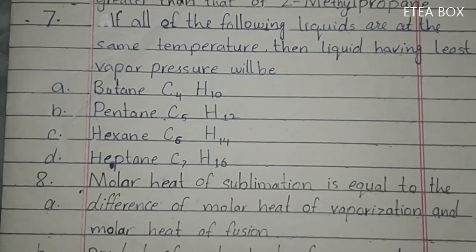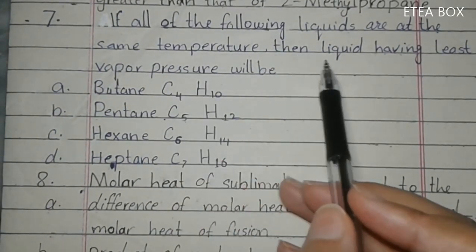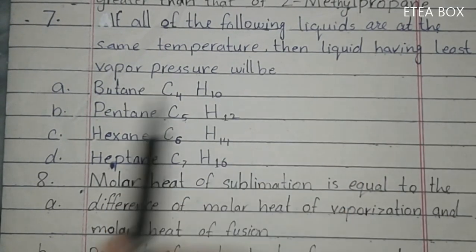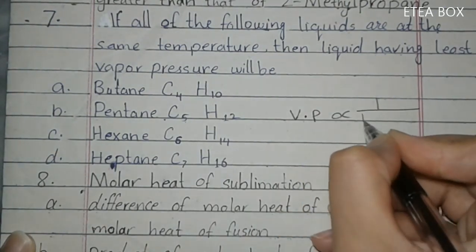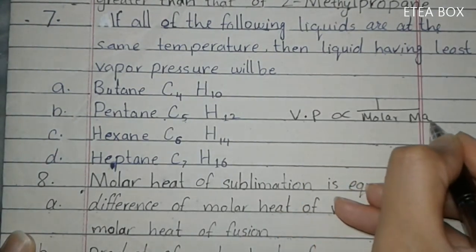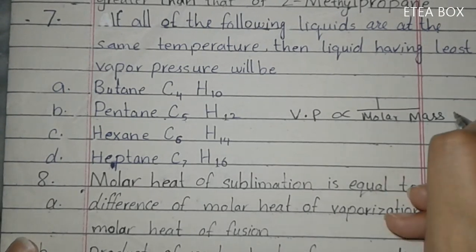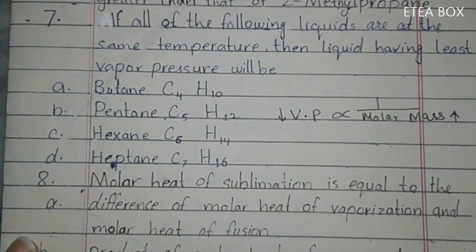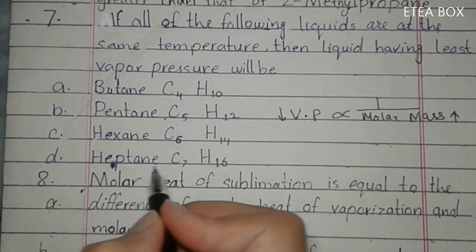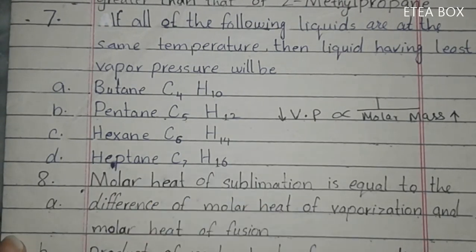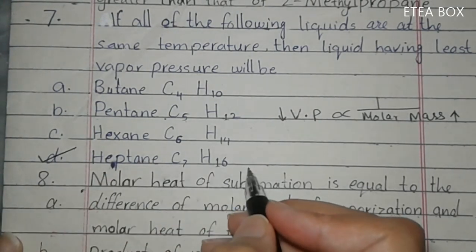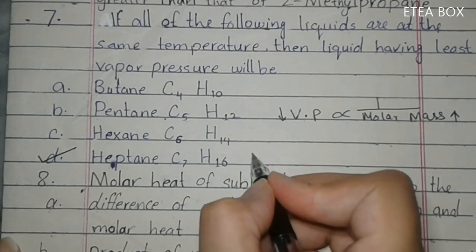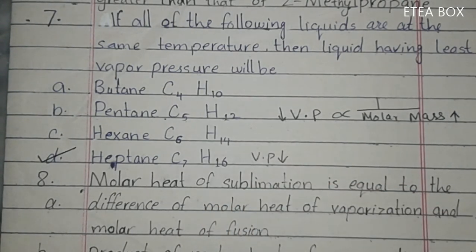If all of the following liquids are at the same temperature, then the liquid having least vapor pressure will be. So vapor pressure is inversely proportional to molar mass. So greater the molar mass, lesser will be the vapor pressure. Now see here, heptane has greater molar mass or molecular weight. So it means that D is the correct option. Heptane has greater molar mass, so its vapor pressure will be lower. So option D is correct.